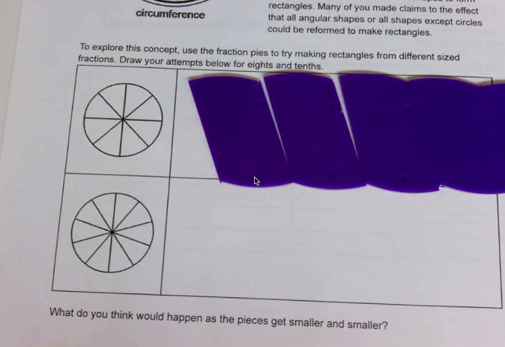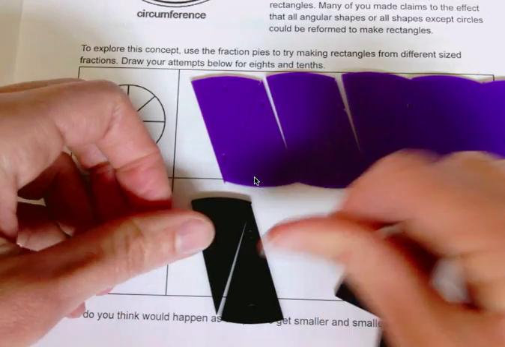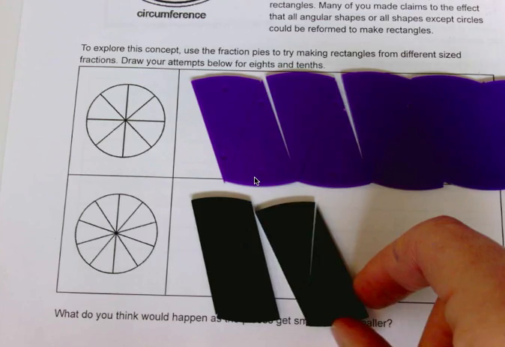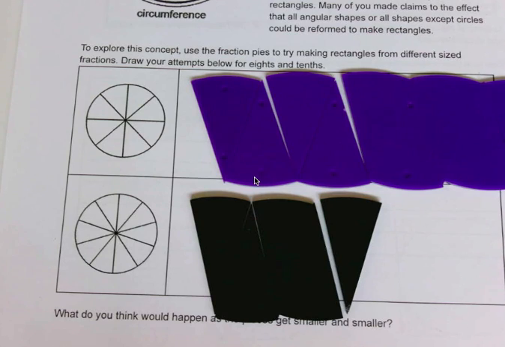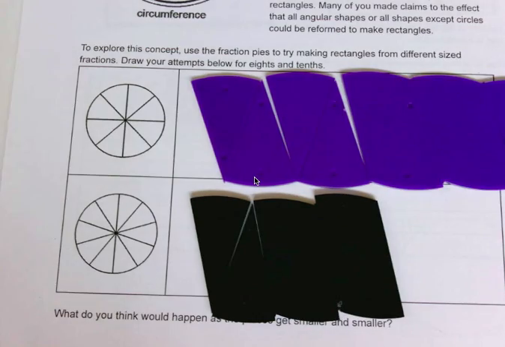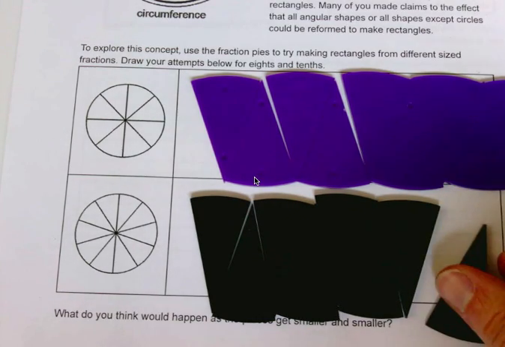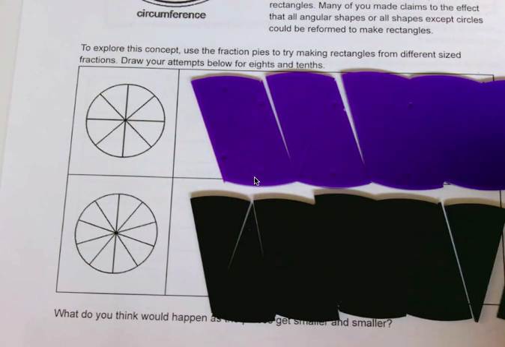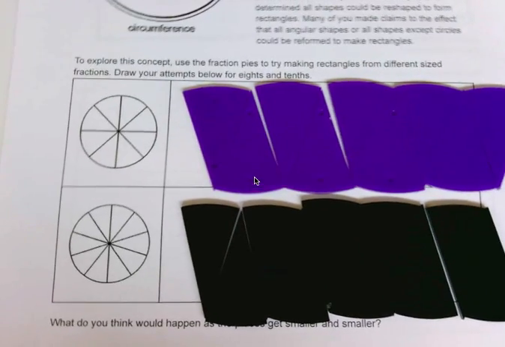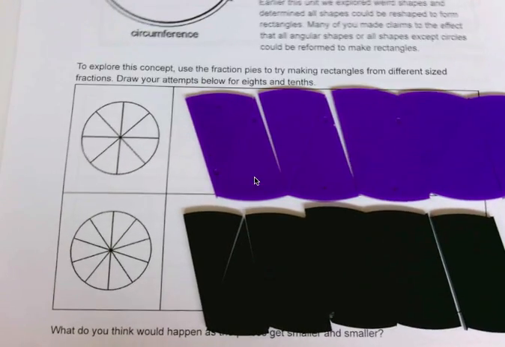If I took a smaller size piece, like here I've got 12ths in my pie, the smaller the pieces, the more closely it resembles a rectangle. So if we cut our circle up into tiny, tiny little slices, we can effectively remove the curve on the outside, and it becomes almost like a rectangle, or a parallelogram, whose area could be calculated with base times height.